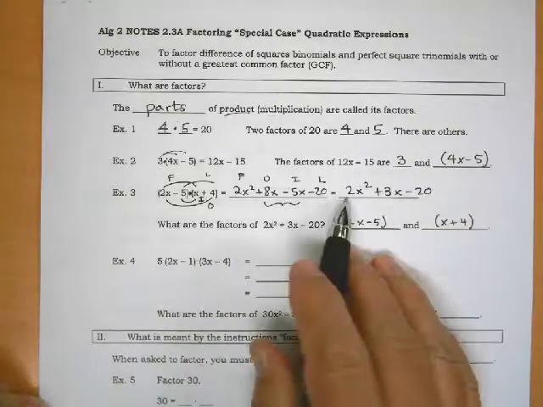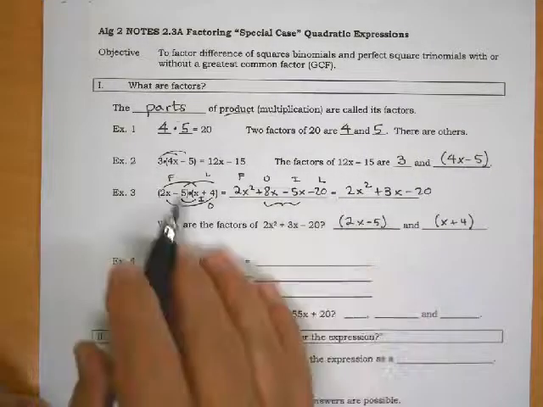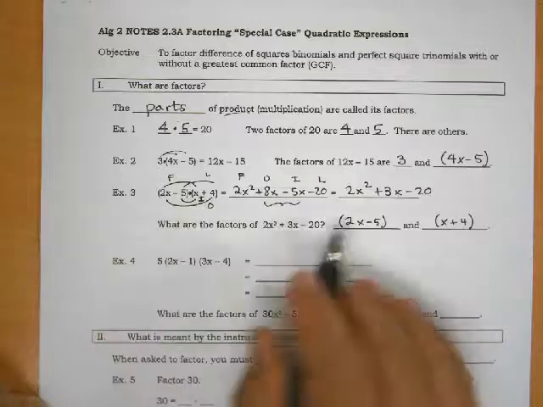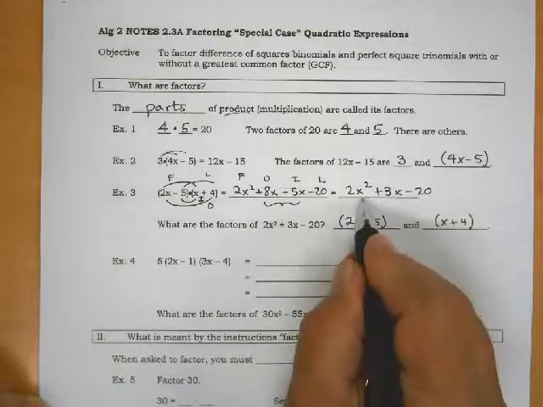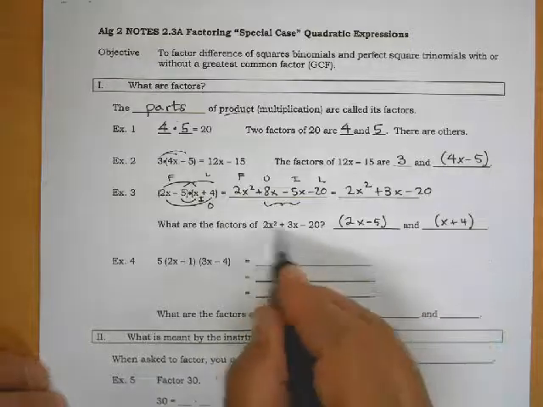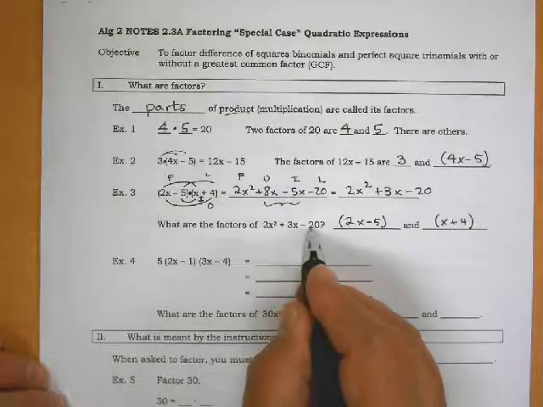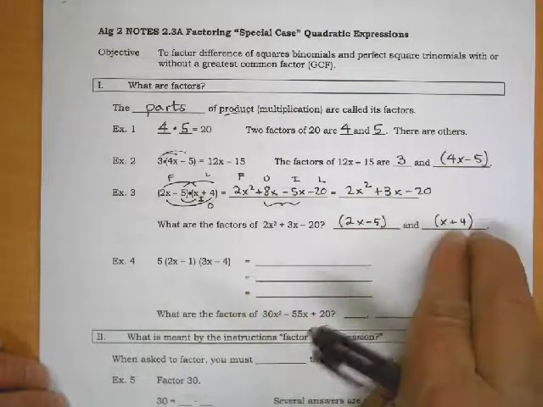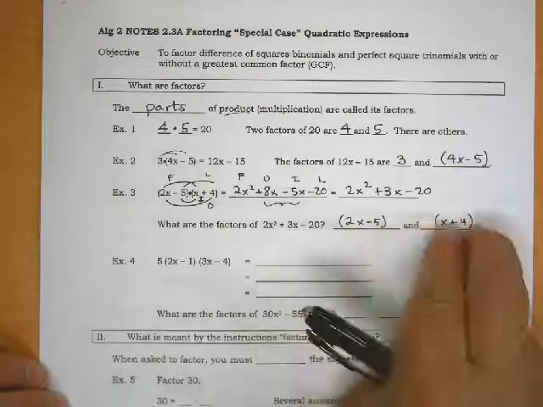So here's the result of multiplying these two factors. And if you go backwards, it's factoring. So we've got 2x squared plus 3x minus 20 breaks out into this times this. So these are called the factors of that expression.